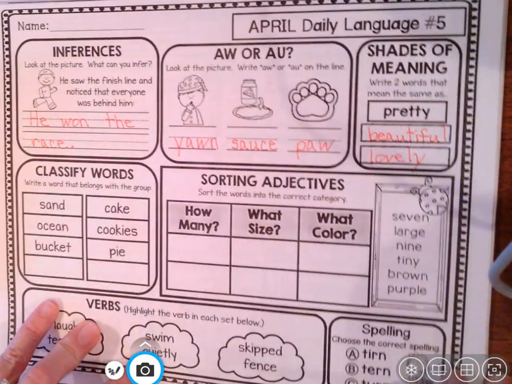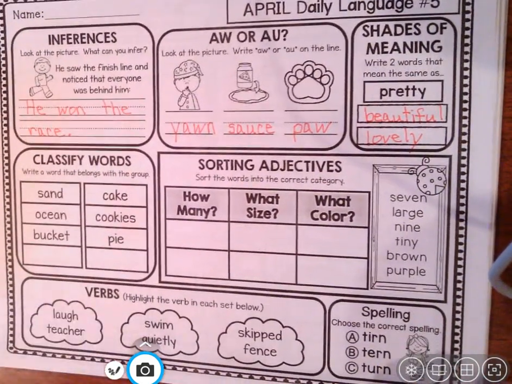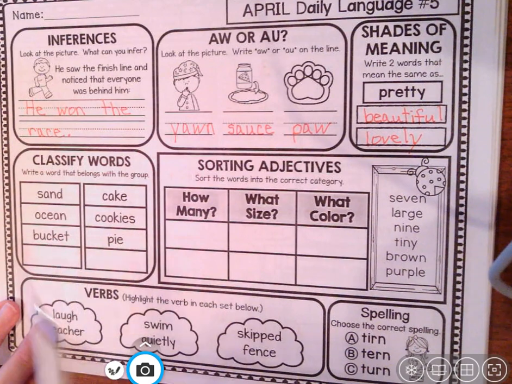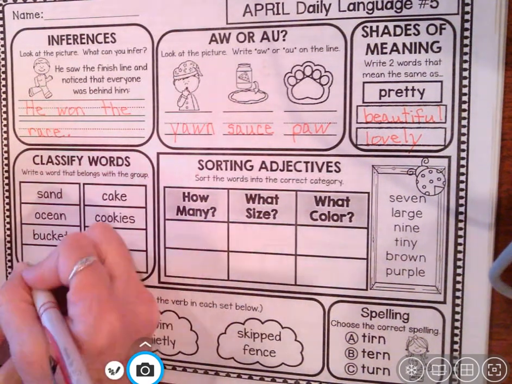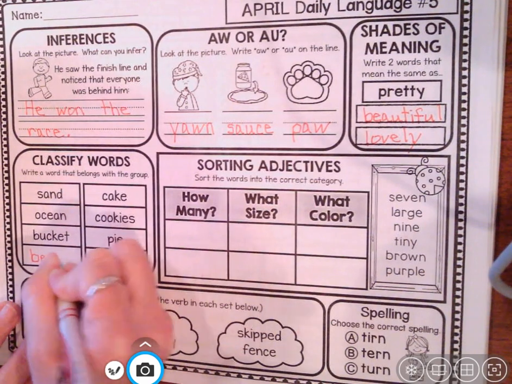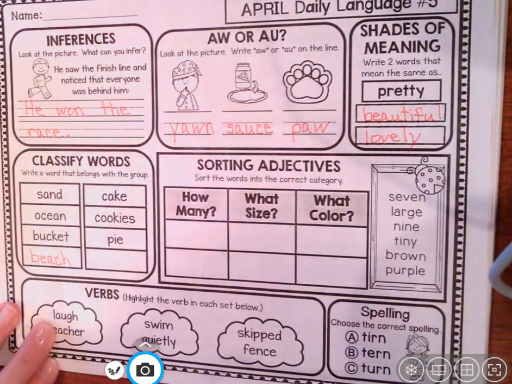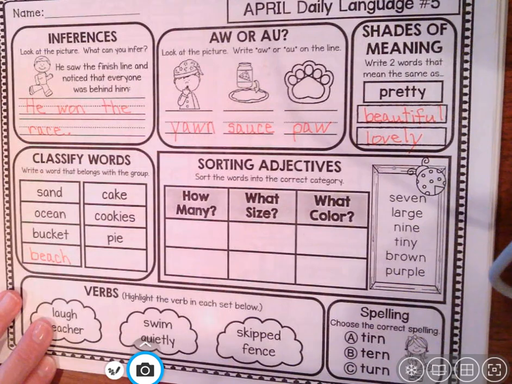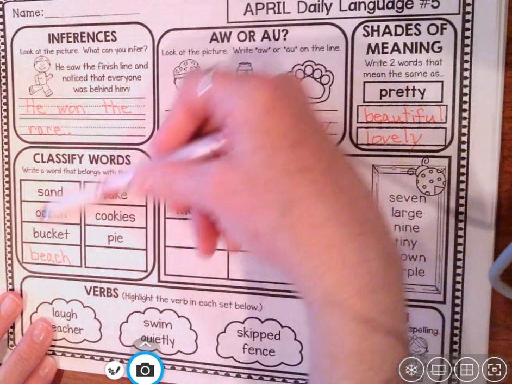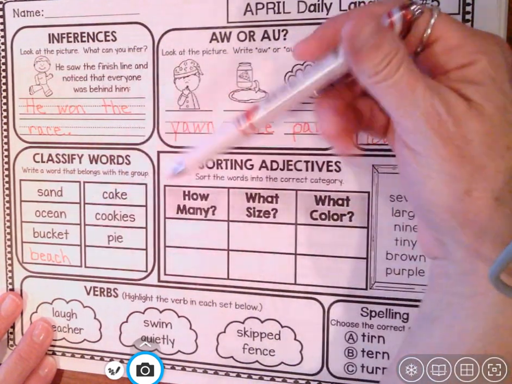Classify words. Write a word that belongs in the same group. So we have sand, ocean, bucket. Could we do beach? Yeah, you would see all of those in the same spot. They go together. You might have something else here, as long as it goes with all of these, then you're good.